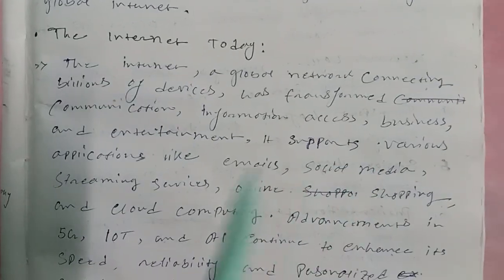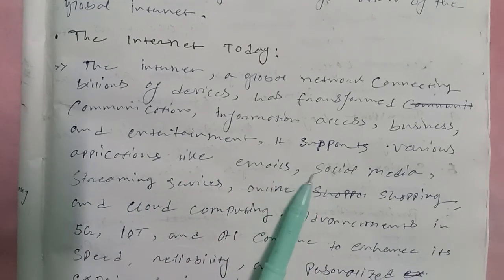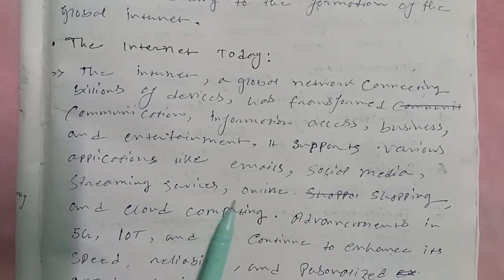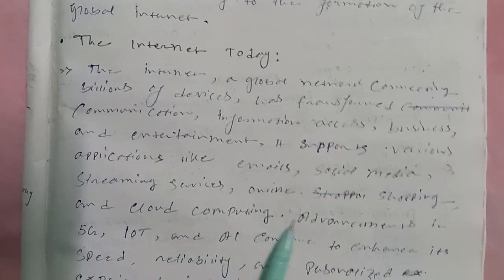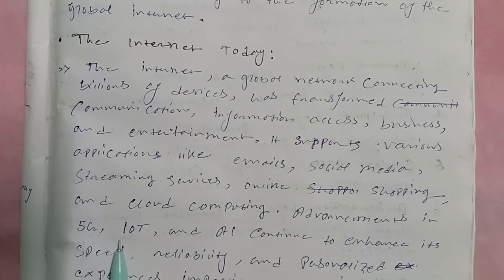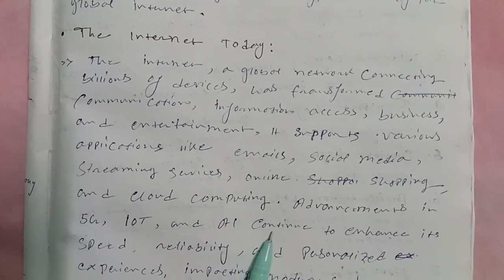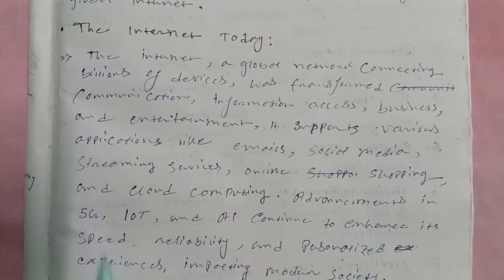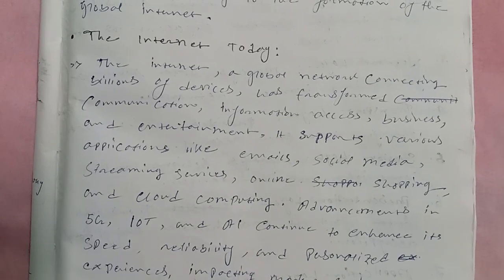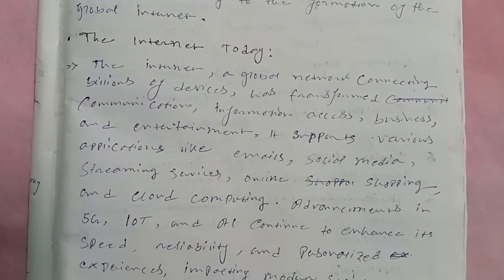It supports various applications like email, social media, streaming services, online shopping, and cloud computing. Advancements in 5G, IoT, or Internet of Things, and AI, artificial intelligence continue to enhance speed, reliability, and personalized experience, impacting modern society.